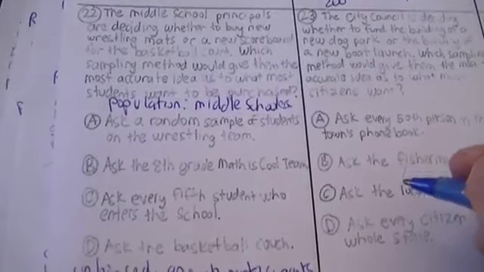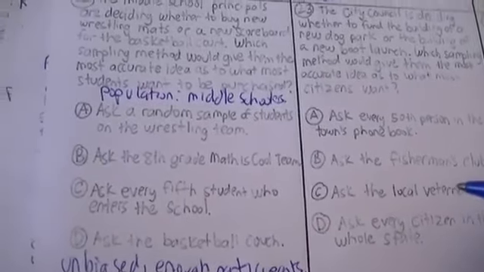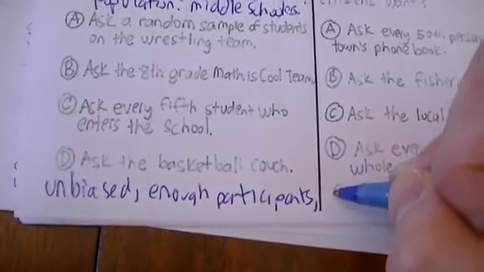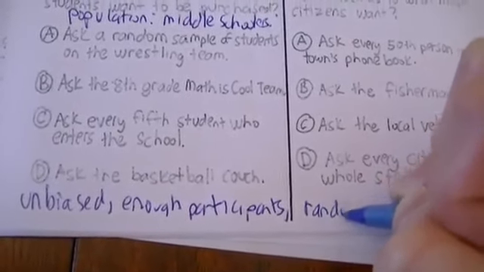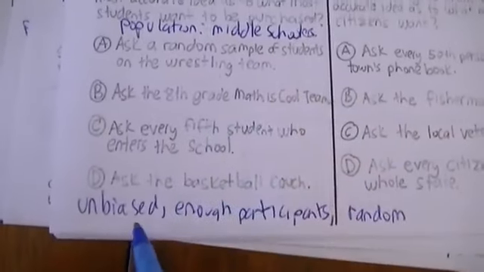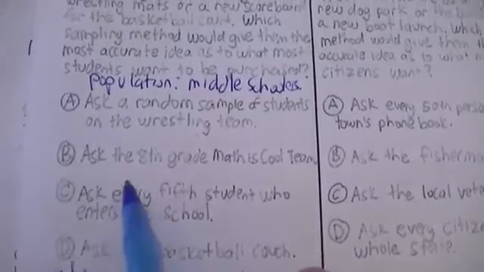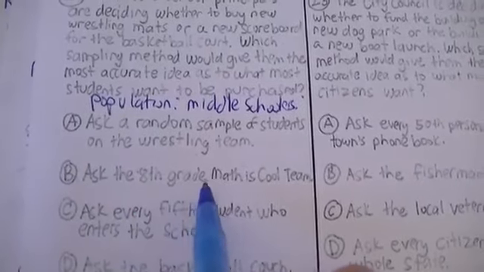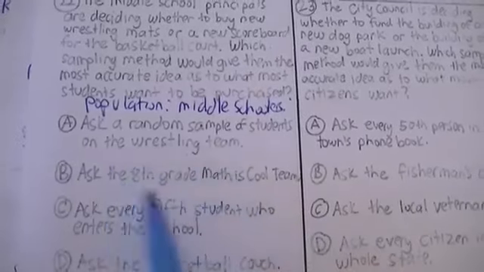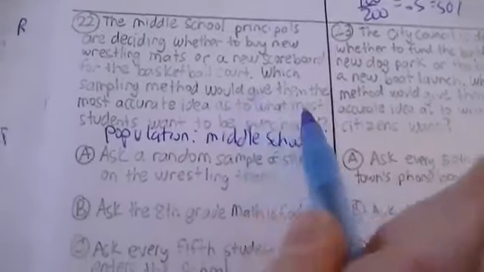So if they were only just to ask like one kid in each grade level, that's not enough participants because we have like, I don't know, 800, 900 kids or so. And it's got to also be random. Each person's got to have an equally likely chance of being selected. So ask a random sample of students on the wrestling team. No, that is biased. We want to be unbiased. Biased means not fair. Ask the 8th grade math is cool team. Nope, that's too narrow of a sample because we're interested in all middle school students in the school.